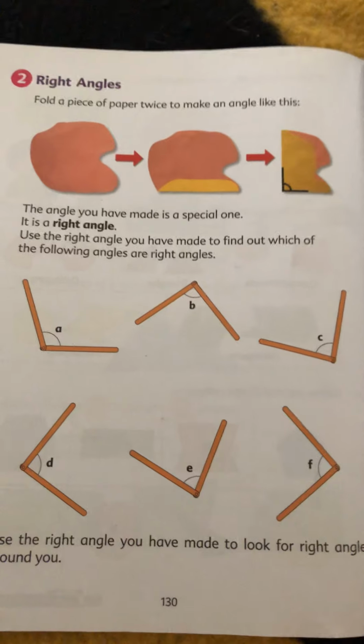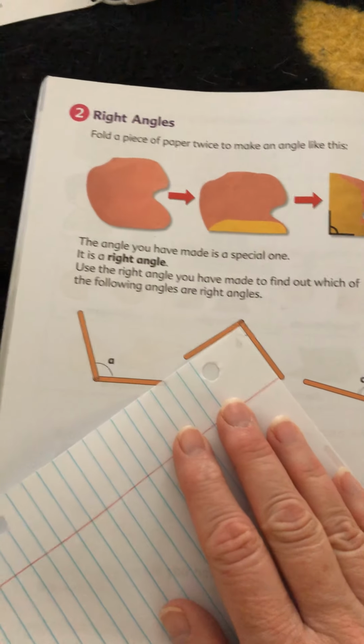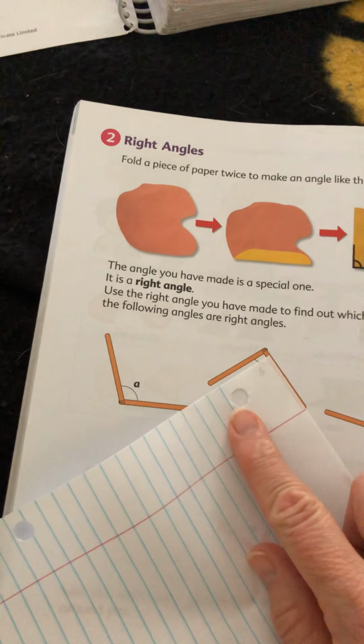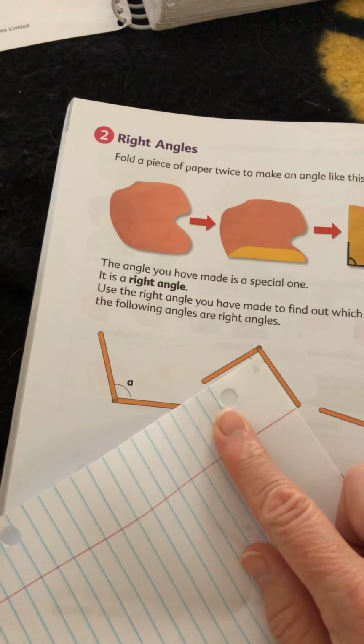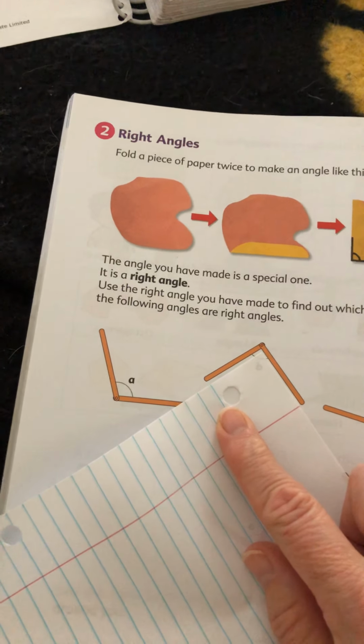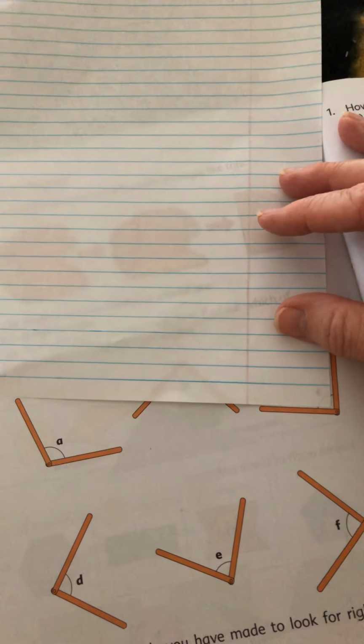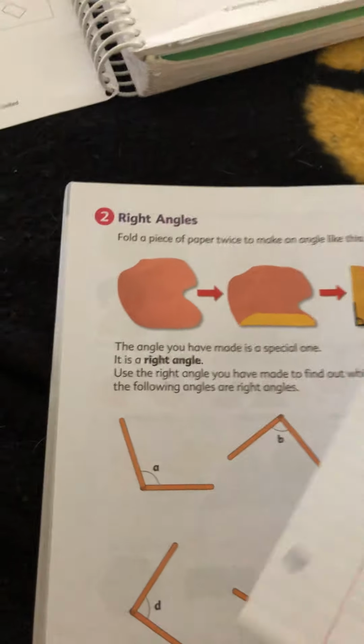Okay? So check it. I'm going to act as if you did. I'm putting my page in here, and you can see that both sides go along the edge of the paper. So B is a right angle. Look, I'm going to use a different corner to show you C. Let's put down in here for C. C is a right angle. Do you see how it follows along the edge of the paper? So B and C are right angles.